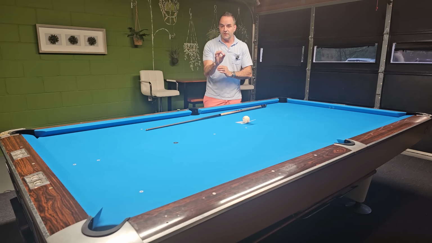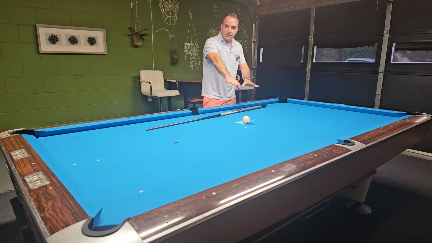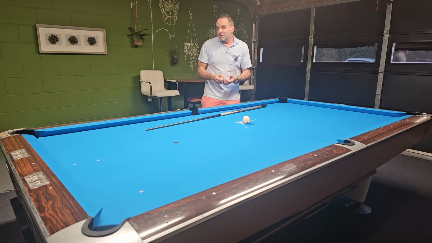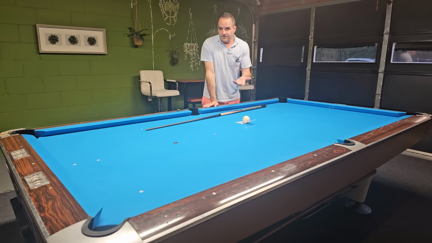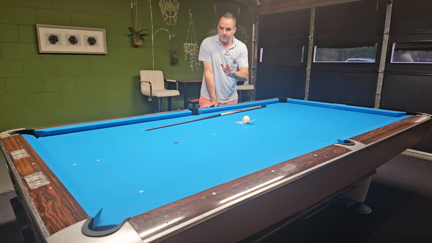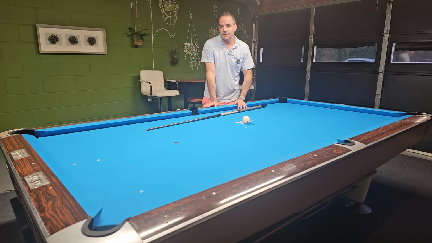If I want to hit this very soft and I want to just float in quiet, then I'll probably use a little more spin to speed the cue ball up, so I can hit the cue ball a little bit thinner too. And if I'm on the vertical axis, the lower I hit it, the slower it comes in. So yeah, that's it.